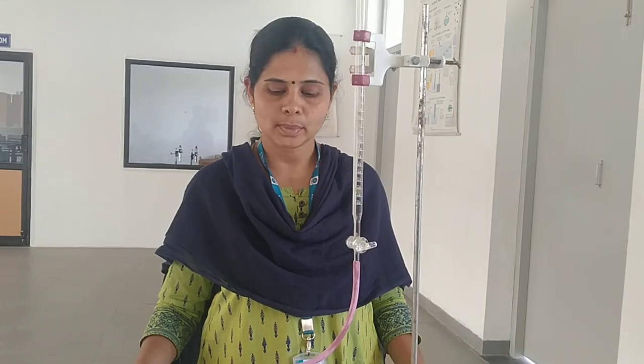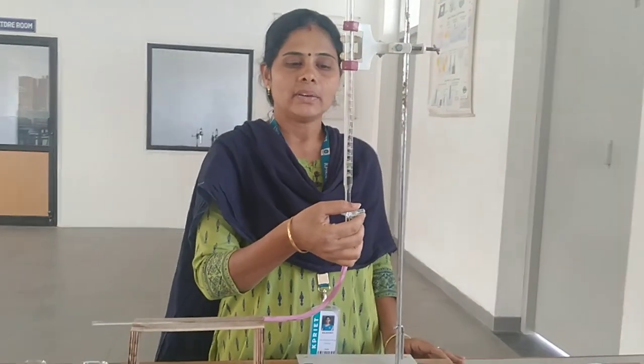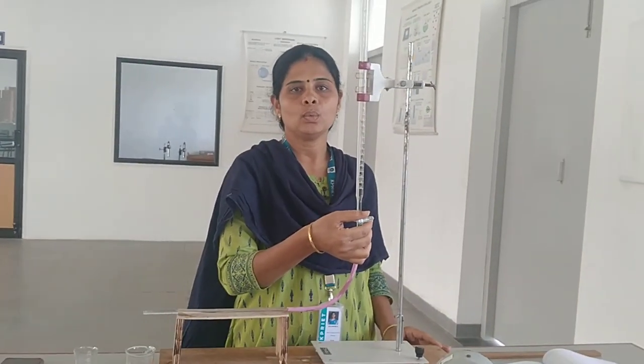Today I am going to explain this experiment. The experiment name is Poiseuille's flow method. We are going to determine the viscosity of the given liquid by using the Poiseuille's flow method. Yes, I have already studied the Poiseuille's flow method in the first unit itself. Viscosity of the given liquid: the given liquid is nothing but water.